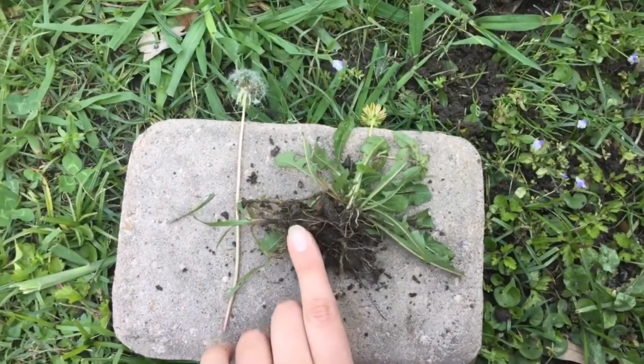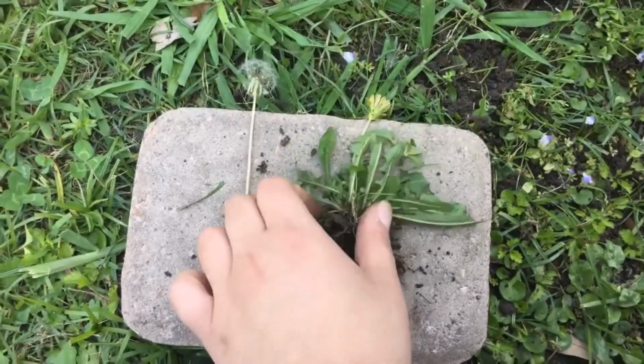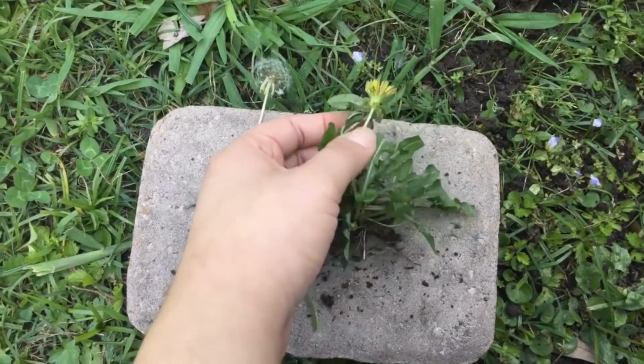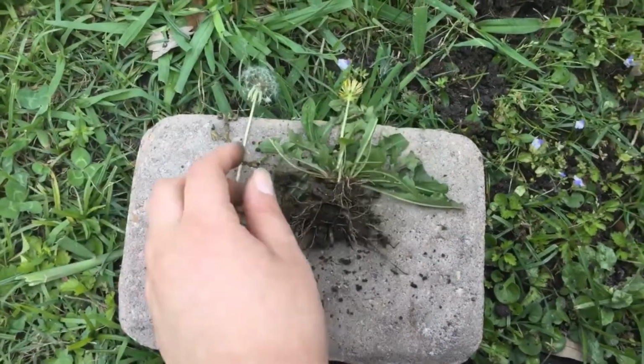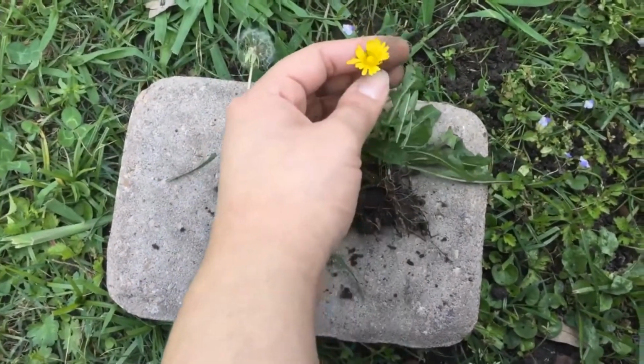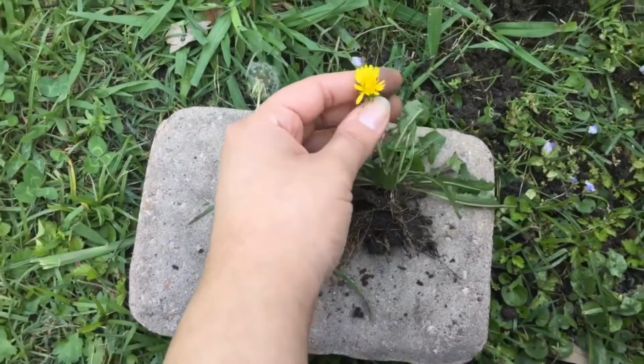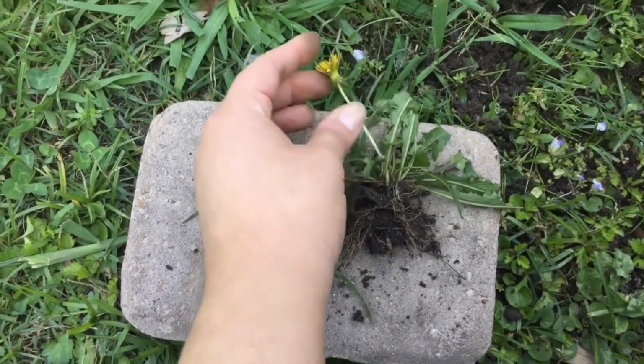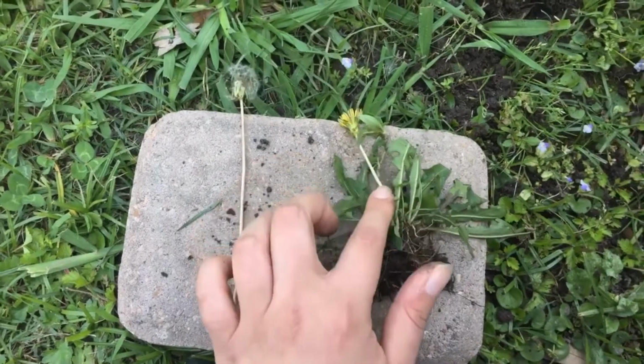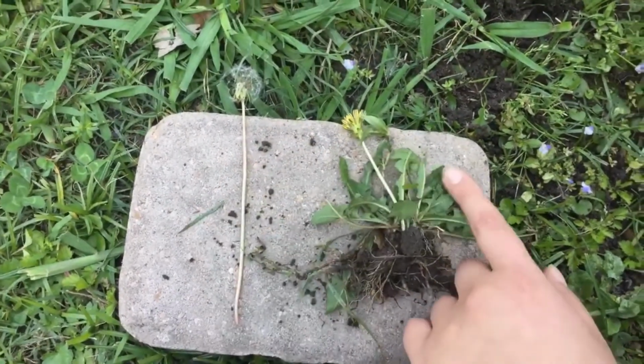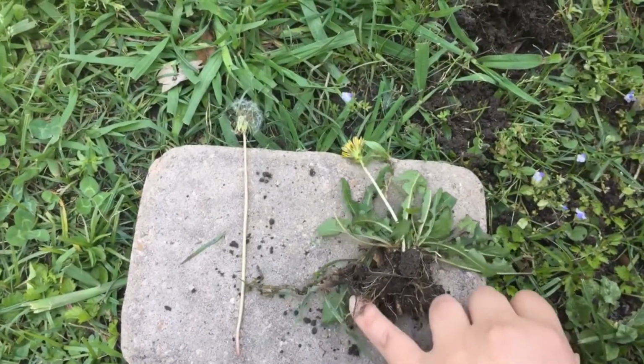So we could say the roots are this side, and then it comes up to the stem, and then the leaves. And then finally our flower. So we have flower, we have the stem of the flower, we have the leaves, and we also have the roots.